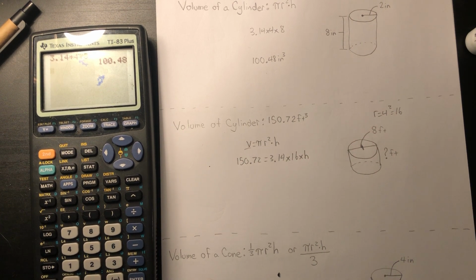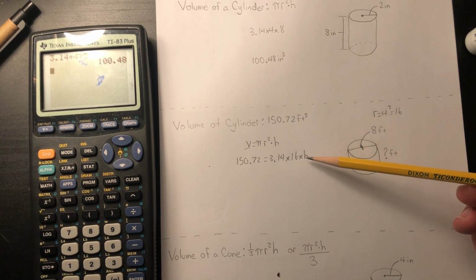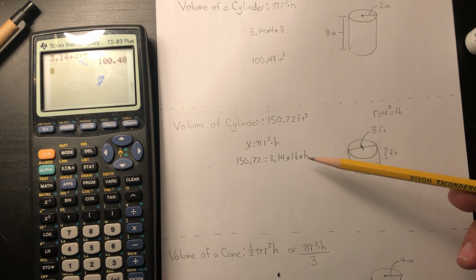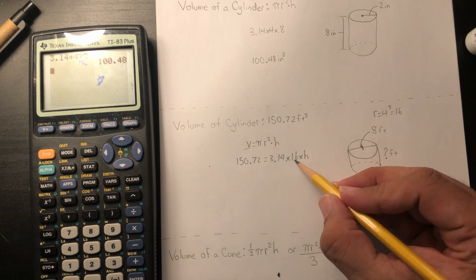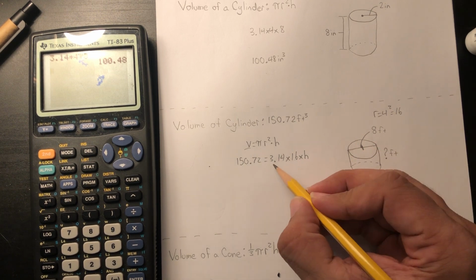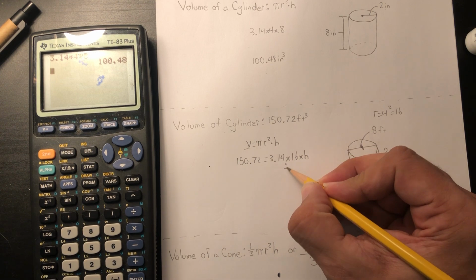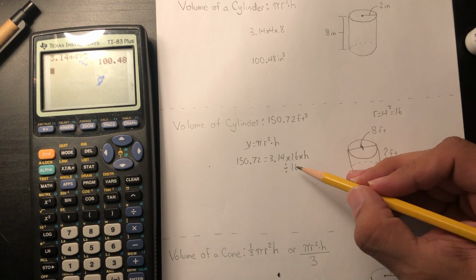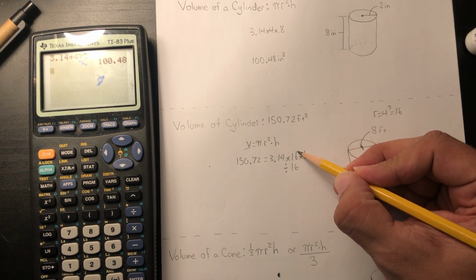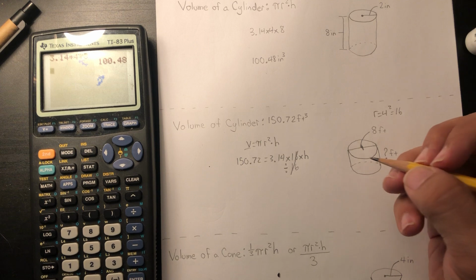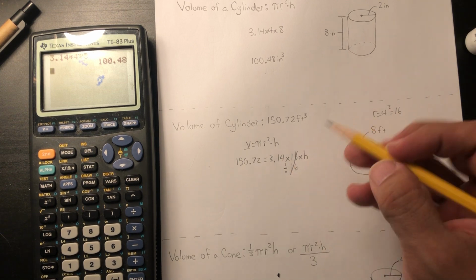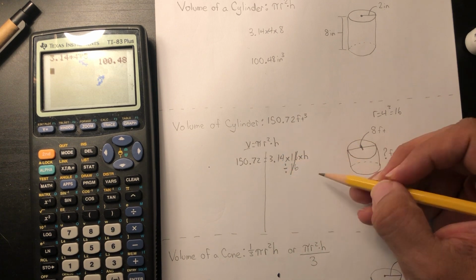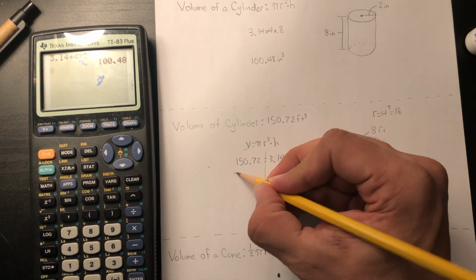Now, in math, if you want to leave a letter by itself, you have to do the opposite of whatever everything else is doing to the letter. So you see how the 16 is multiplying with h? What I'm going to do is divide by 16. Okay, now 16 divided by 16 gives you 1. How do you write 1h? You just write h. So the 16 is gone. But the other rule is whatever you do to one side of the equal sign, you have to do to the other side of the equal sign. So we're going to divide this by 16.